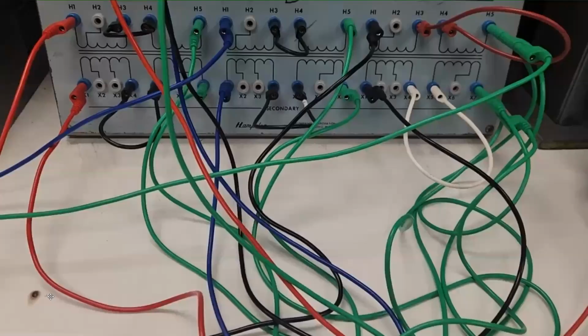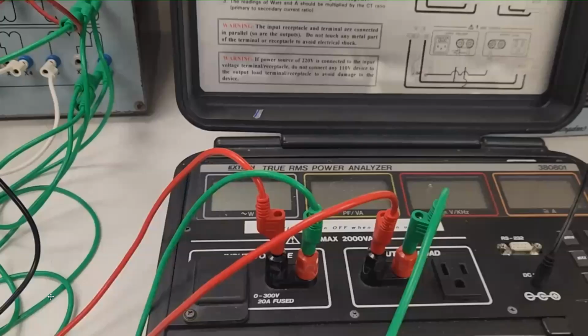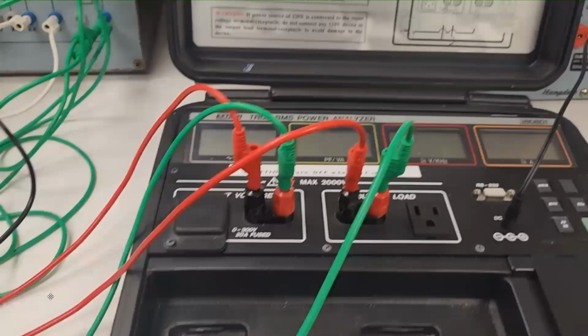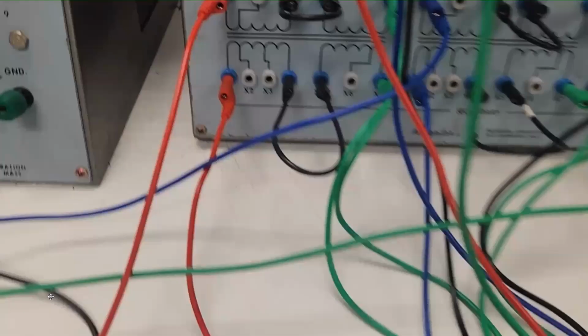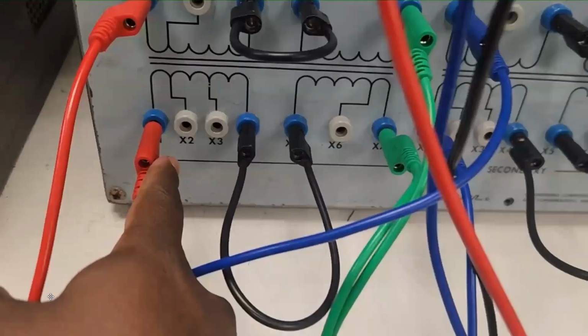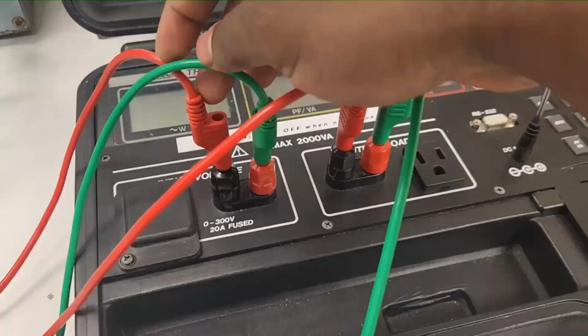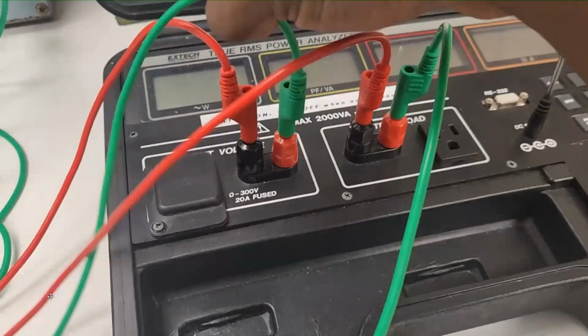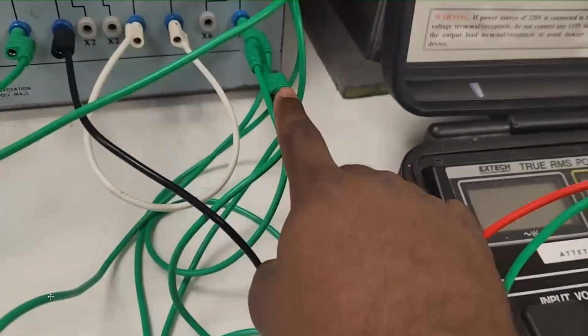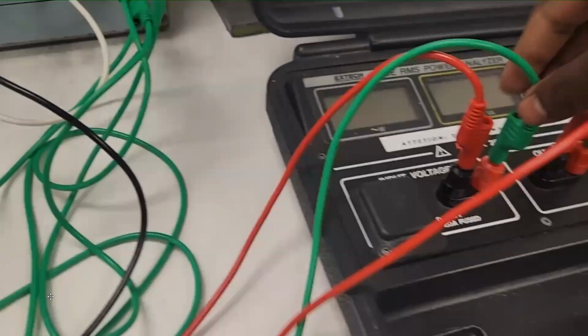And same goes for this load side power analyzer. This X is coming to the power analyzer, and the neutral of the secondary is coming also.